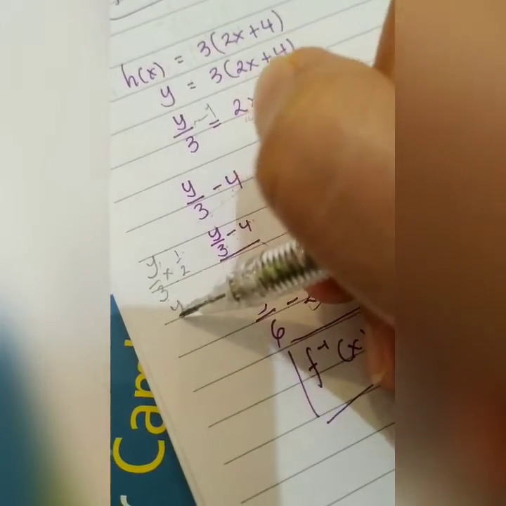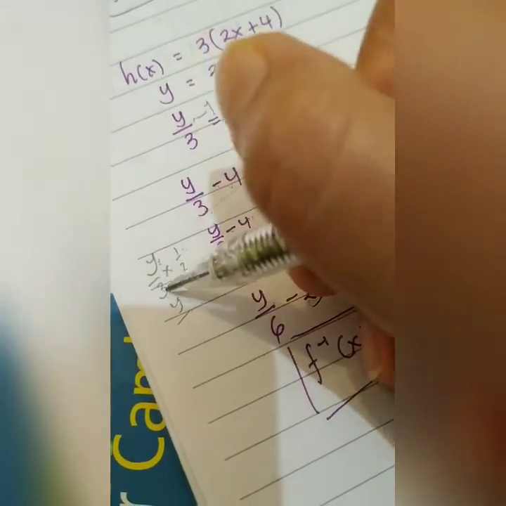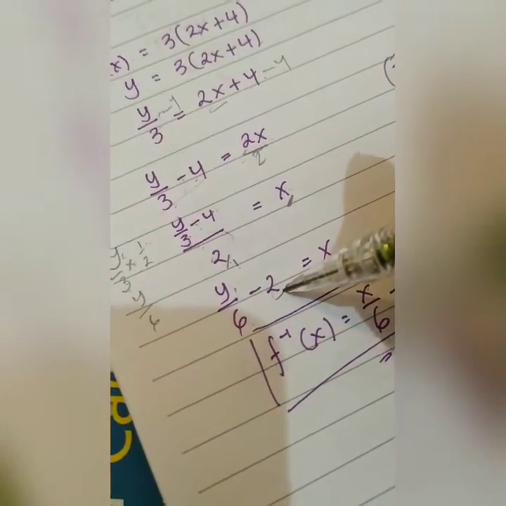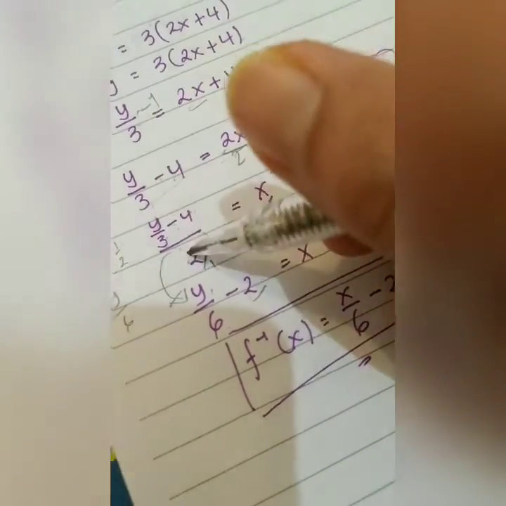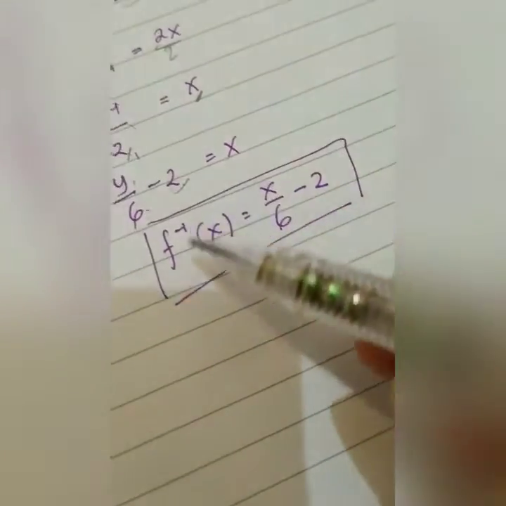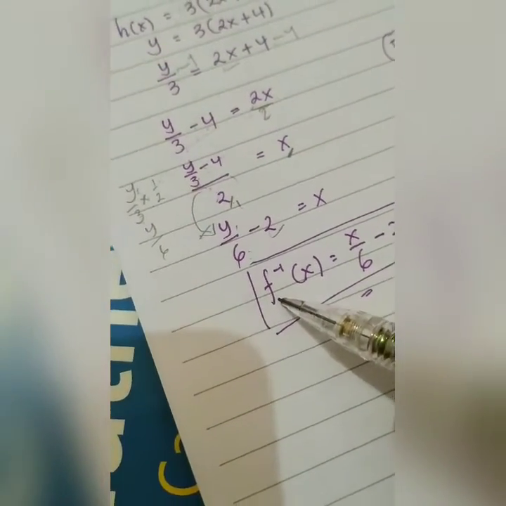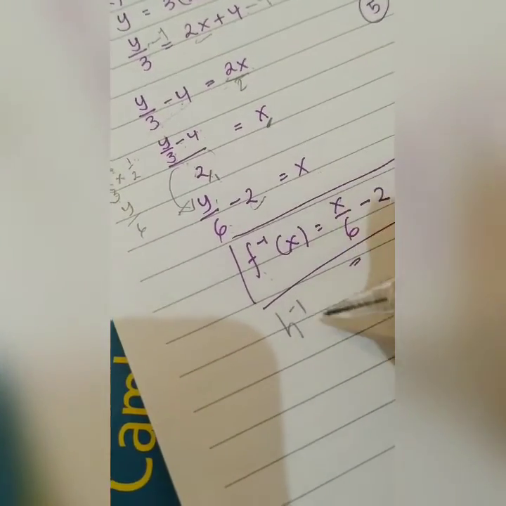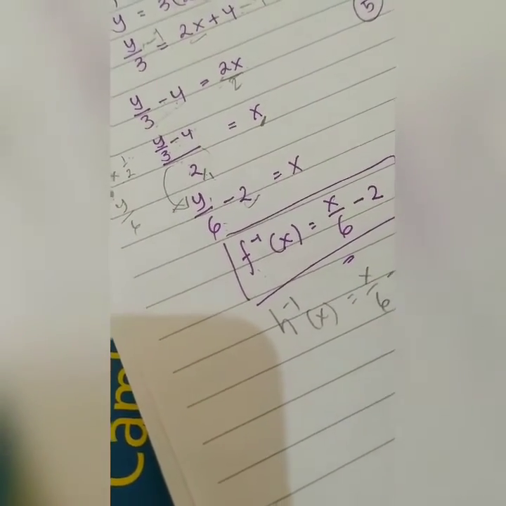So y times 1 is y, 3 times 2 is 6. So y over 6 minus 2. I hope you understand how it goes from here to here, okay? Equals x. Now we change to the inverse function. It should not be f, it should be h. I'm so sorry. It should be h inverse x equals x over 6 minus 2.